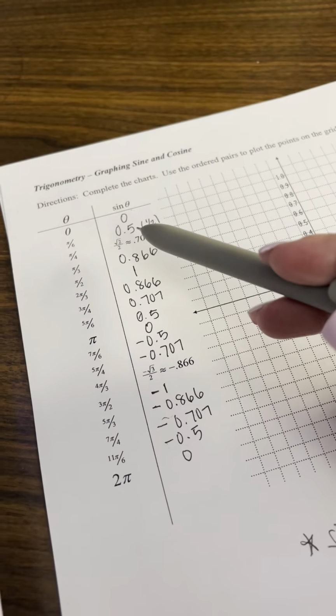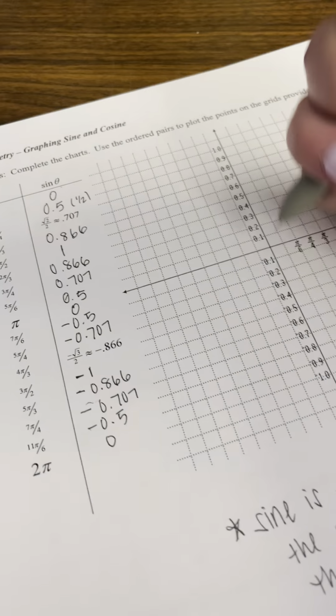So at 0, my sine was at 0, so that's going to put a point here. And I'm going to kind of just show the graph, but know that I'm getting my points from each of these. At pi over 6, I'm at 0.5. So pi over 6, 0.5. At pi over 4, I am at 0.707, so barely above 0.7. Pi over 3, I am at 0.866. Pi over 2, I am at 1. Then 2 pi over 3, I am back at 0.866. 3 pi over 4, I am at 0.707.